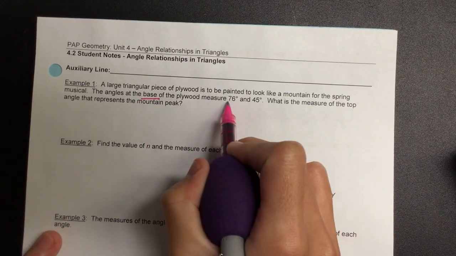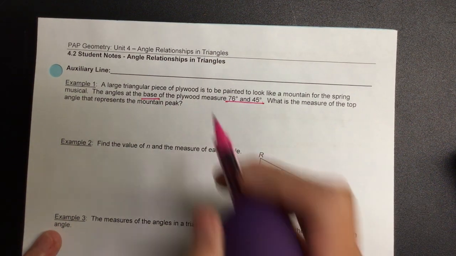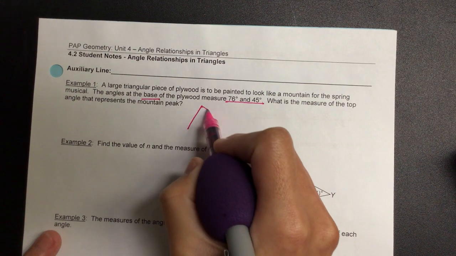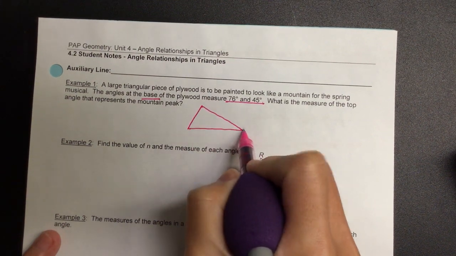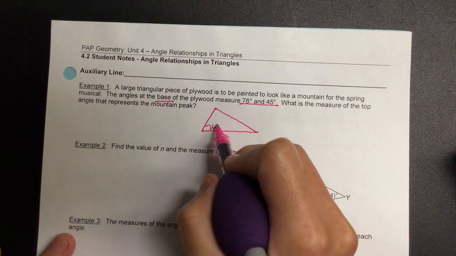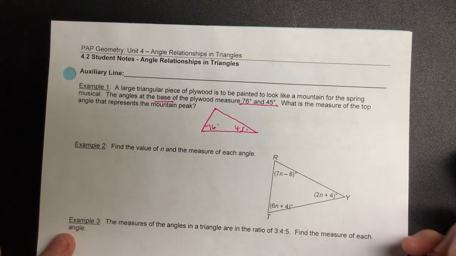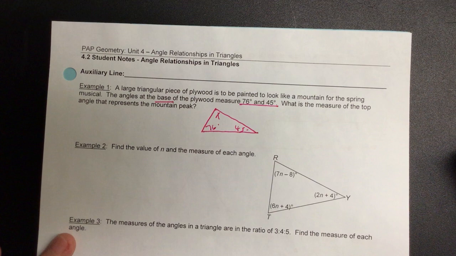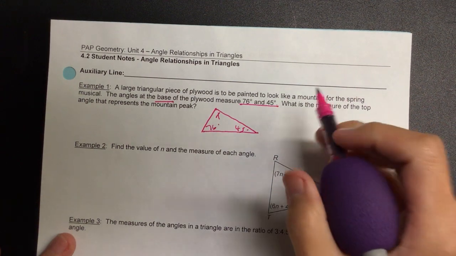So the base of the plywood is measured at 76 and 45. Let's draw a triangle. Because I don't want to assume, why not just start with the scalene? So I have 76 degrees and 45 degrees. The peak is the unknown. What should I do to find the peak?